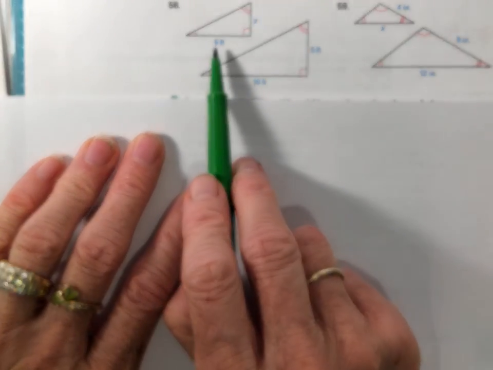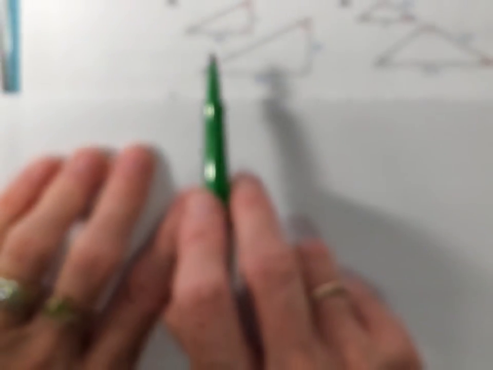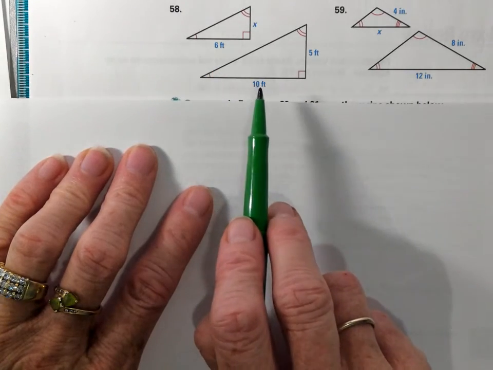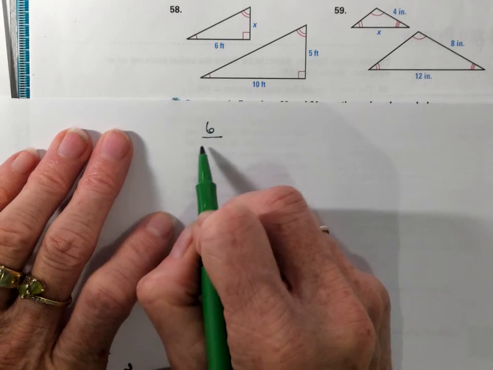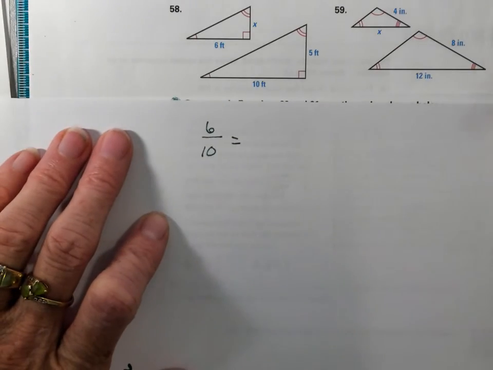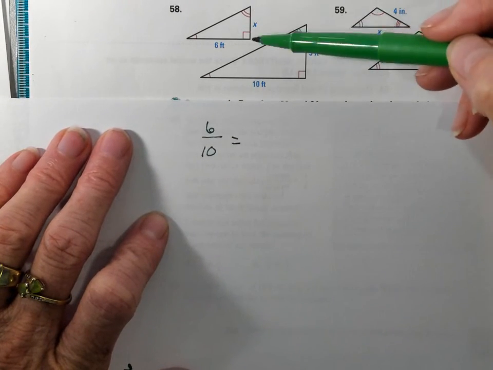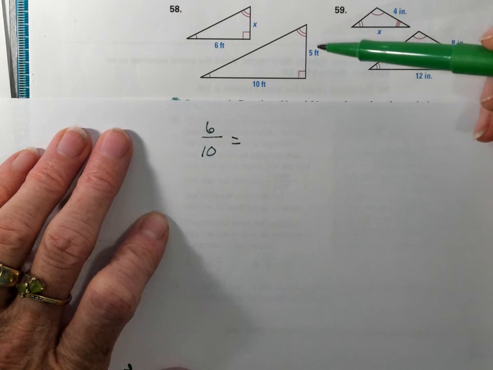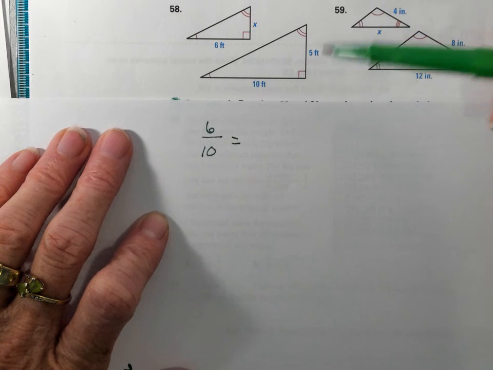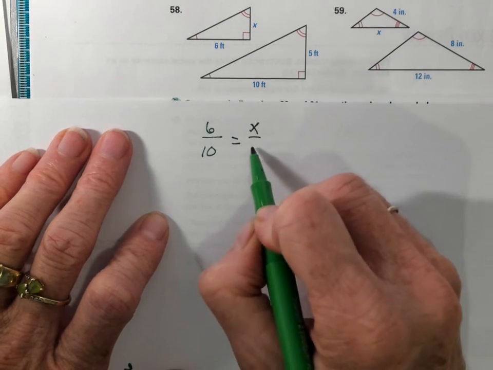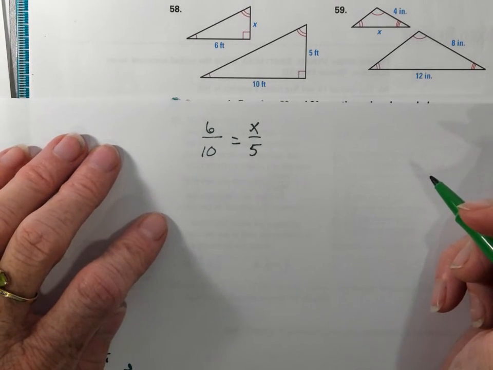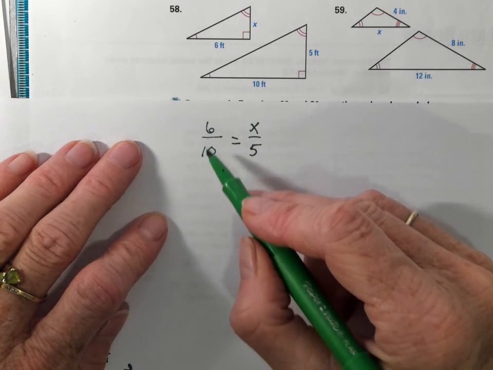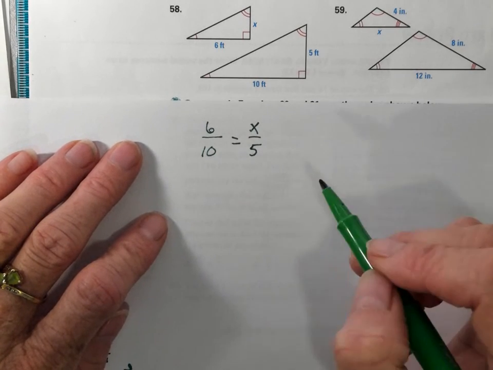So the bottom of the small triangle is corresponding to the bottom of the big triangle. So that's 6 over 10. So write that, 6 over 10. That's going to have to equal the side of the smaller triangle corresponds to the side of the larger triangle. So that's x over 5, okay? So 6 over 10 equals x over 5. Got it? Smaller, larger, smaller, larger.